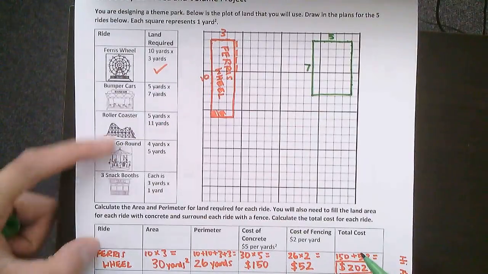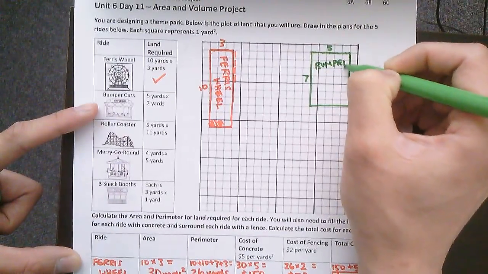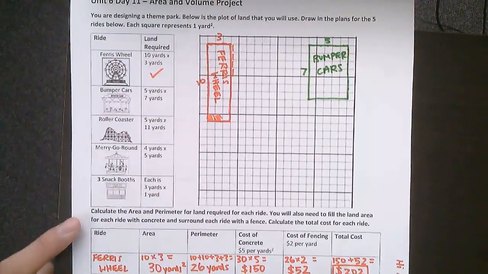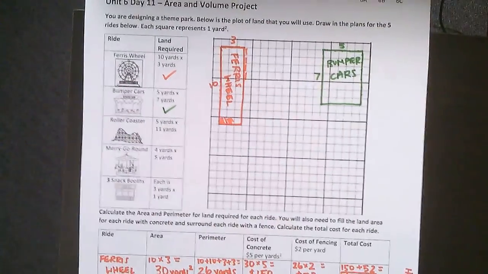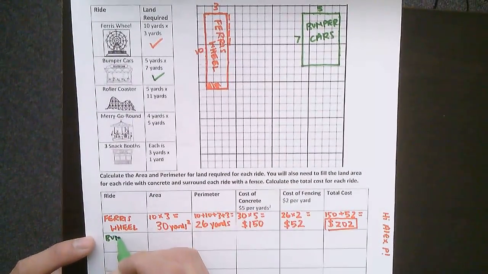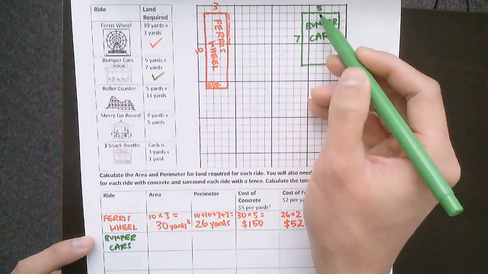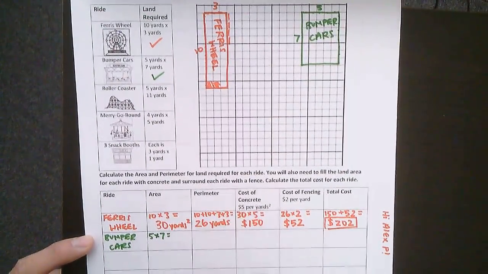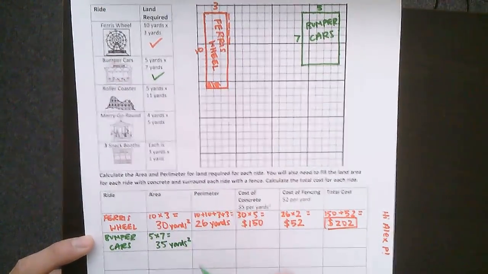Here's my 5 by 7 rectangle for the bumper cars, so I'll label that bumper cars. All right, that's done. And now I can fill this part out down here. The ride is bumper cars. The area, it's a 7 by 5 or 5 by 7 rectangle. So I can do 5 times 7 to find the area. 5 times 7 is 35 yards. It's square yards, so I'll put a yards squared at the end.